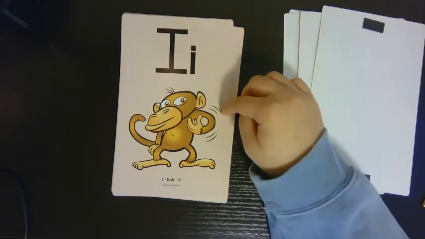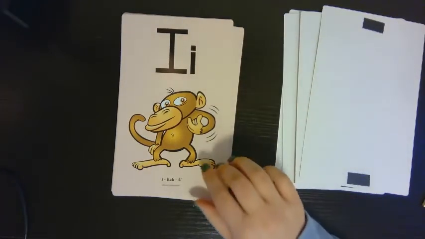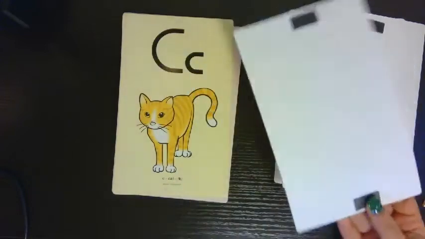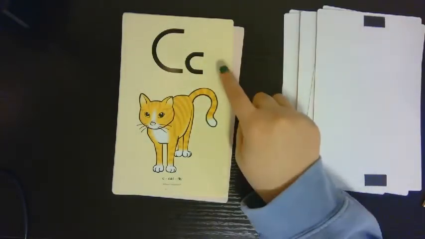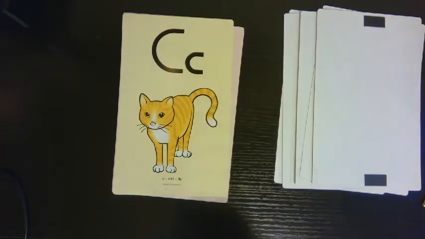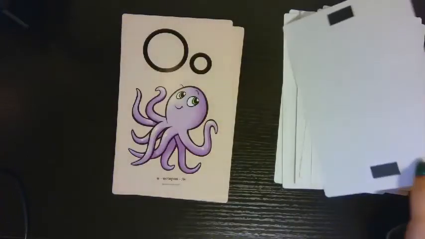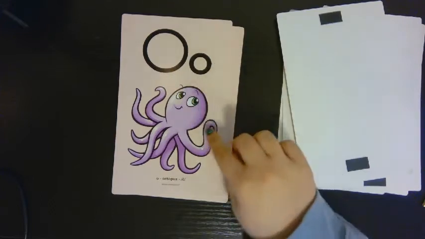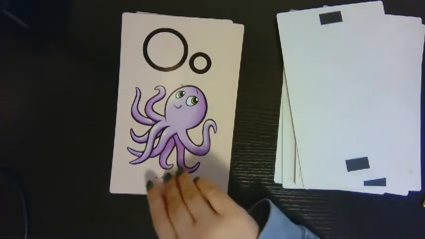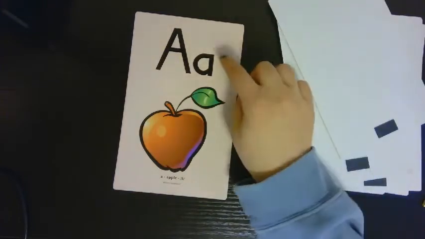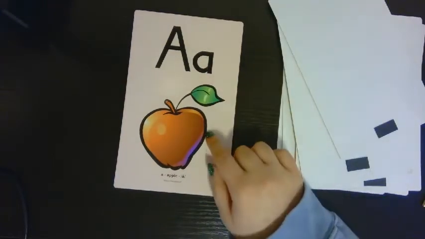I, itch, i. C, cat, k. O, octopus, o. A, apple, a.